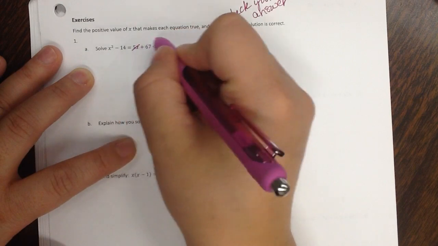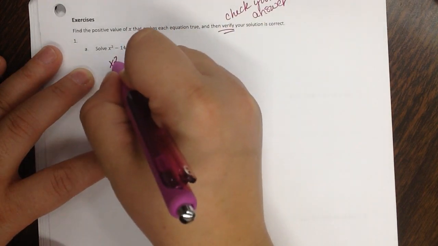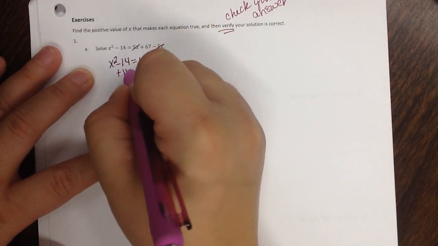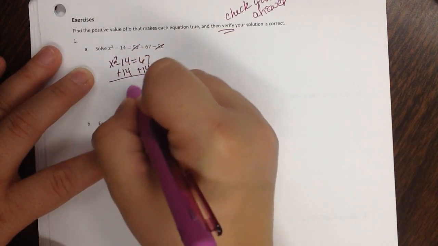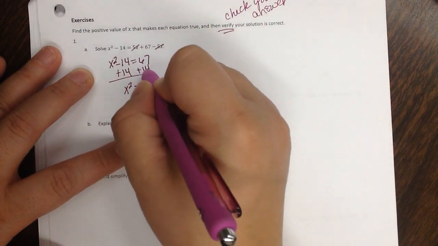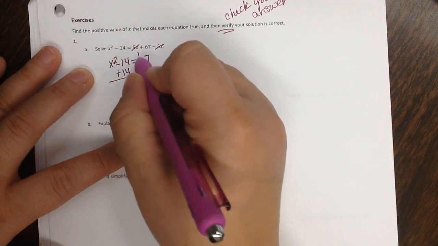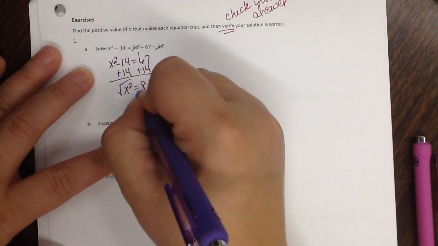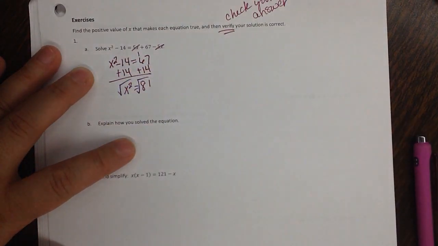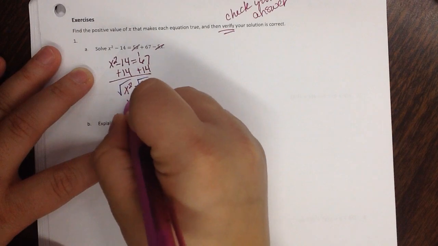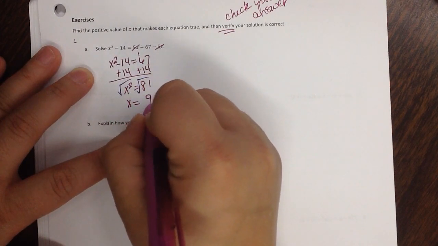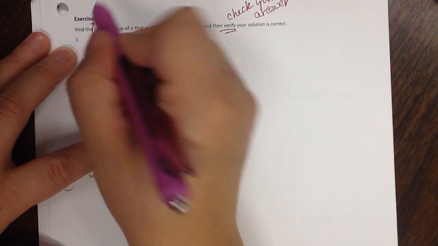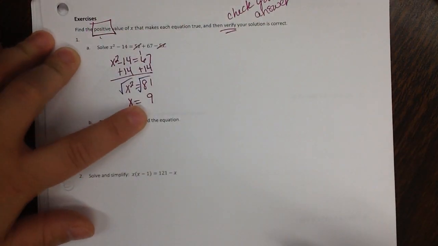5x minus 5x, those two cancel. So we're left with x squared minus 14 equals 67. We add 14 to both sides. X squared equals 81. We would square root both sides because this is a square. So we would get x equals 9. And I'm only going for the positive value because it asks for the positive value. So I'm only going with 9, positive 9.